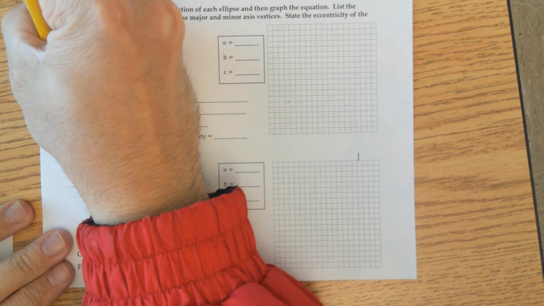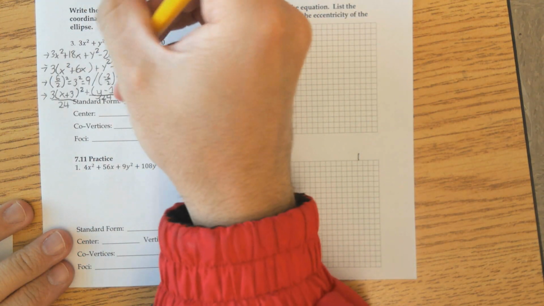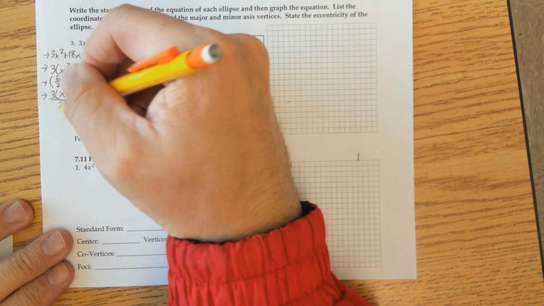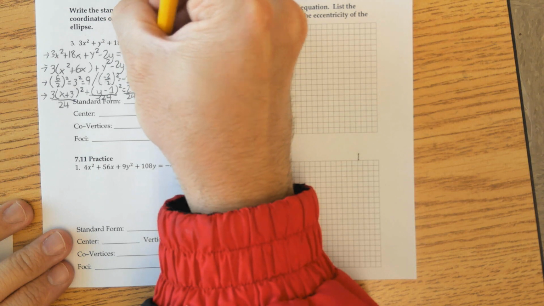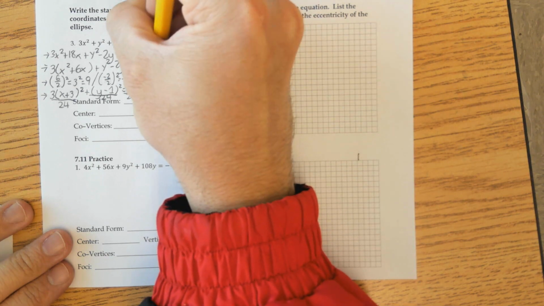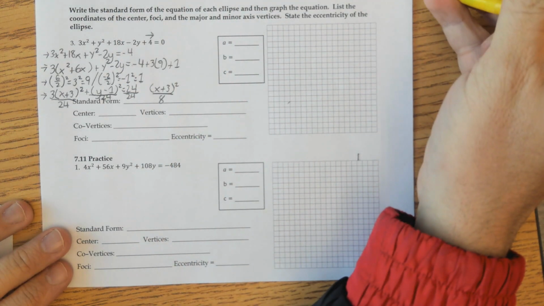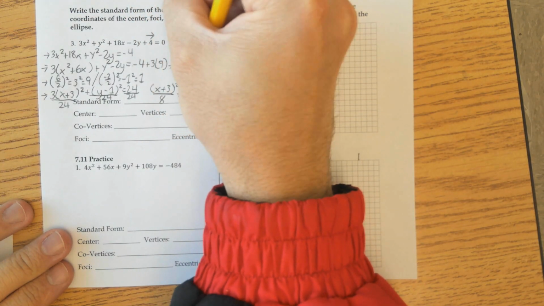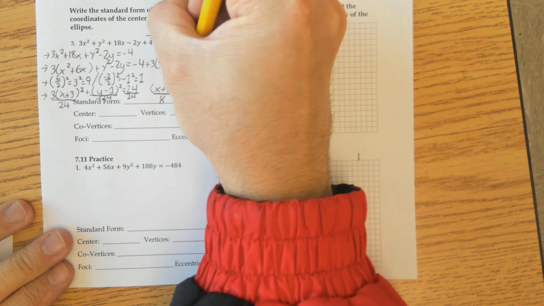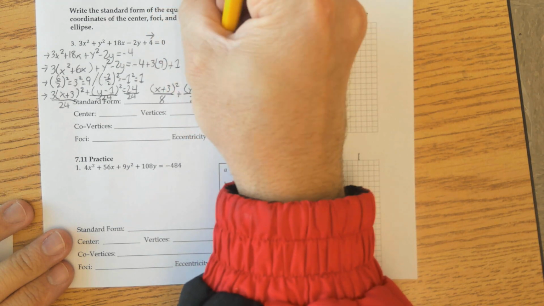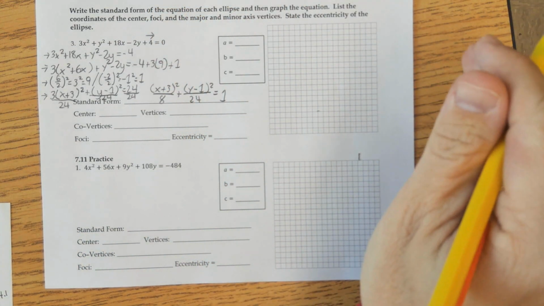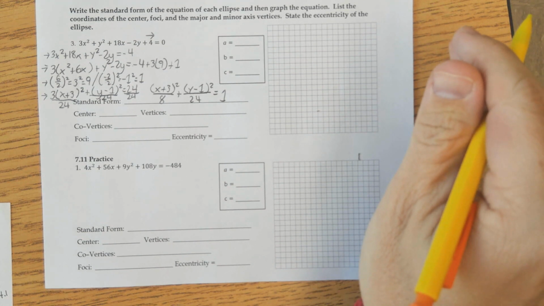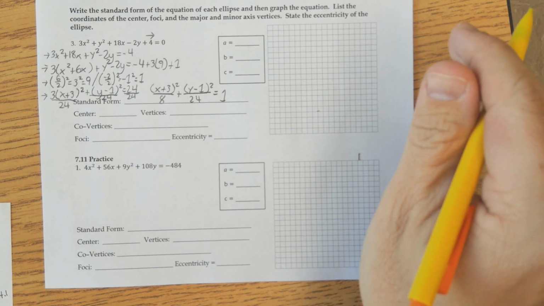And so when you do that, you're going to have this. 3 over 24 just leaves you with an 8. So you're going to have x plus 3 to the second power over 8 plus y minus 1 to the second power over 24 equals 1. And there you go. So there is your equation in standard form.